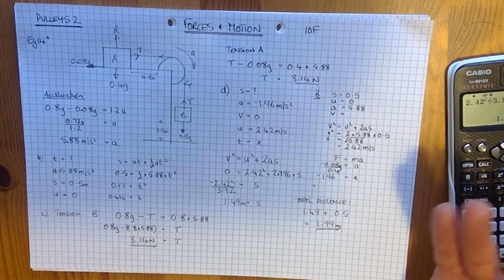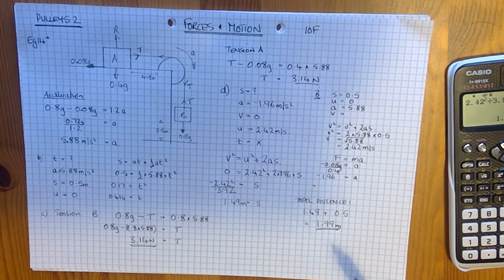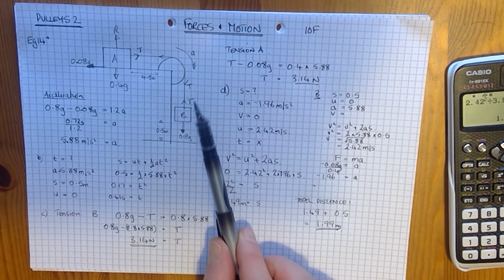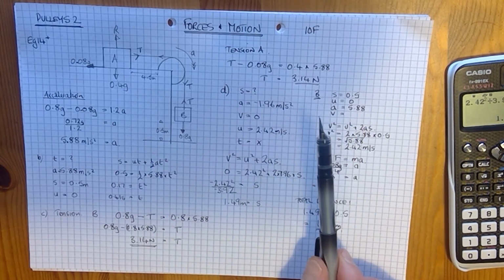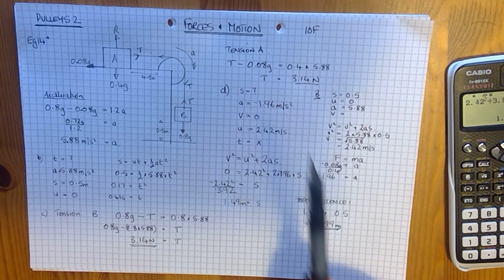A little bit complicated, but as ever with your SUVAT, write down everything you know, write down what you're trying to find. If there's forces involved, you'll also need an F equals ma. So along with your SUVAT equations, you'll need an F equals ma. A little bit complicated, but this type of question, the last part of this, does often appear in exam questions. Practice them lots.